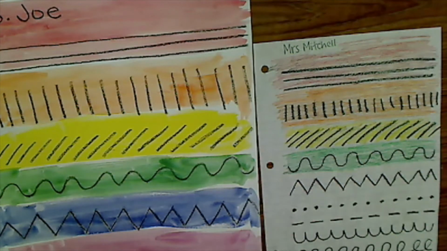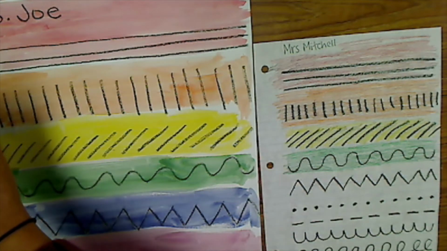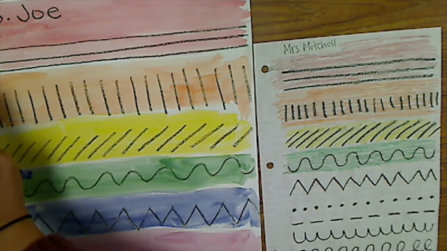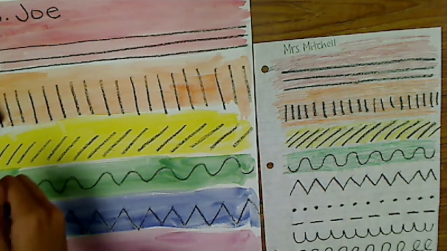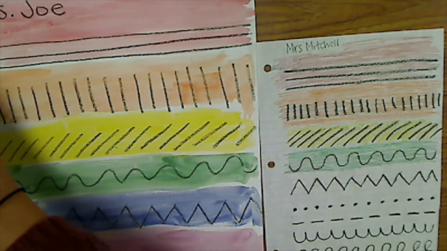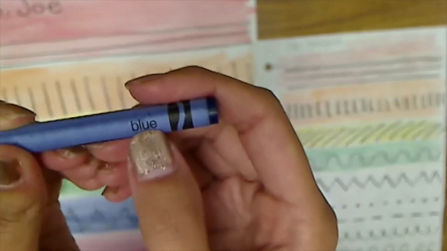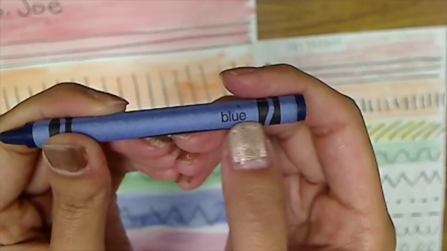And after green comes blue. Let me find my blue crayon. Here it is. If you don't know what color you're using, it should be on your crayon. It should say the color on the wrapper. So it says blue.